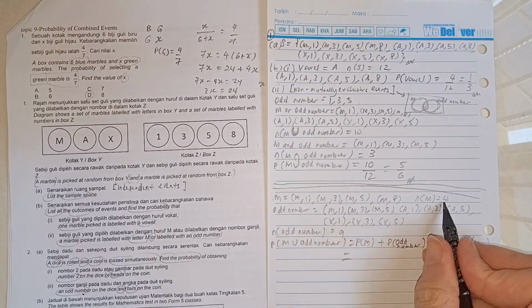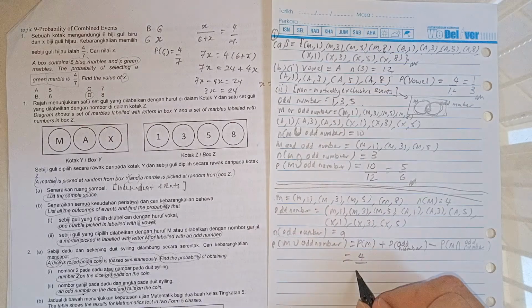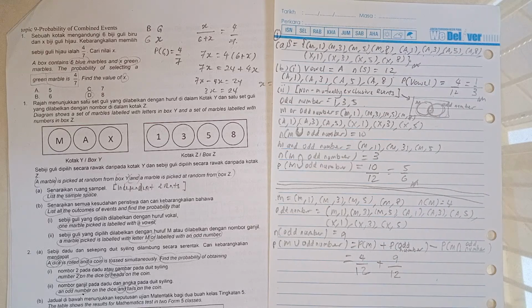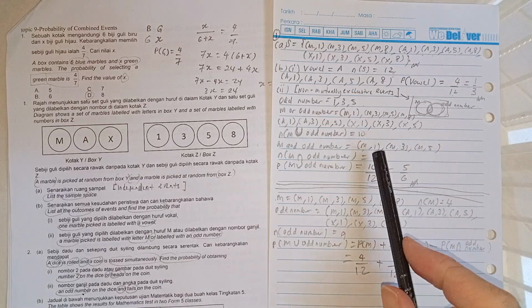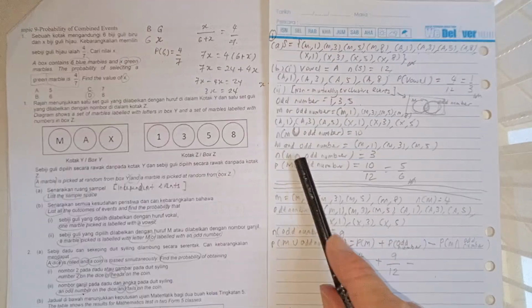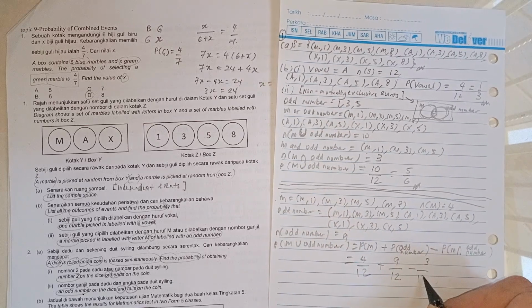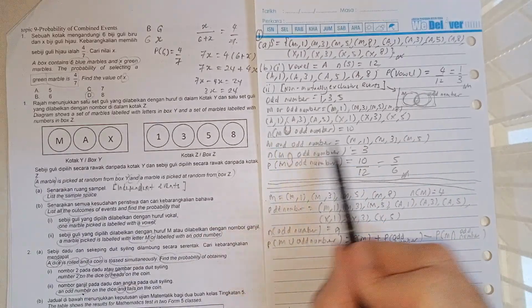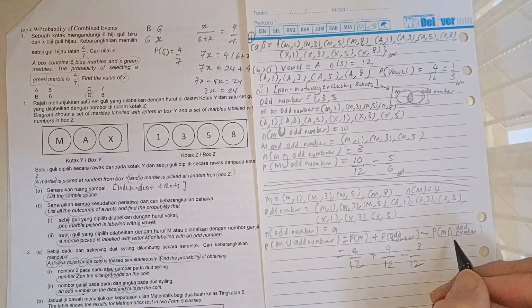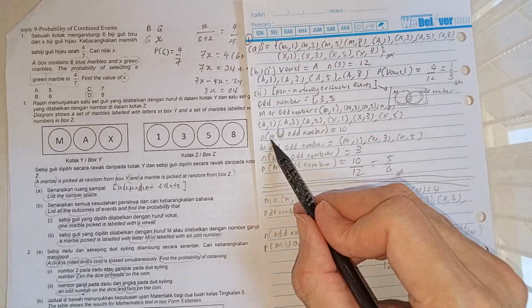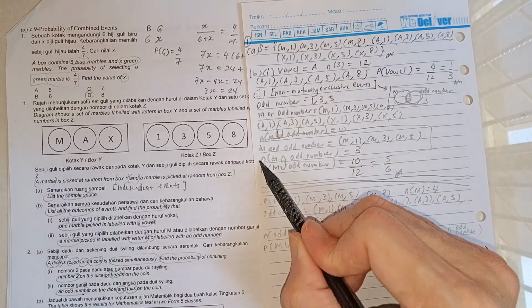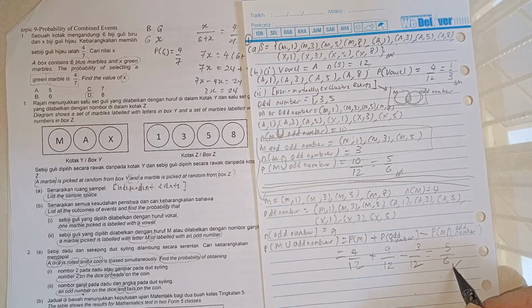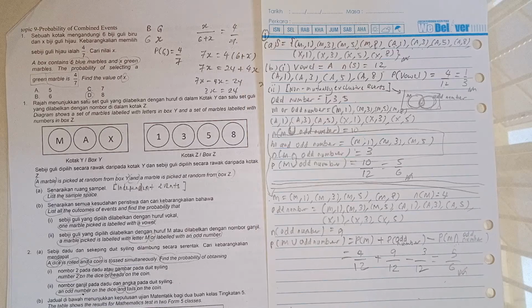So P(M) is total 4 out of total 12, plus odd number is 9 out of 12, then minus this one, M and odd number, total is 3, 3 out of 12. Okay, this one is actually suitable for this one case. So simplified from calculator, 5/6, you should get the correct answer, because there are two methods.